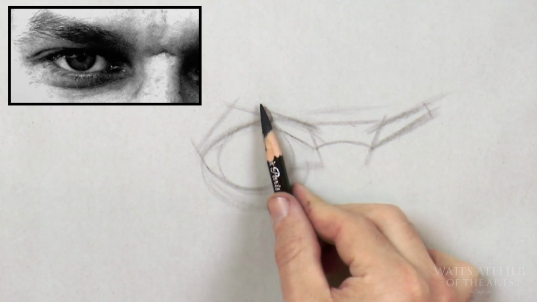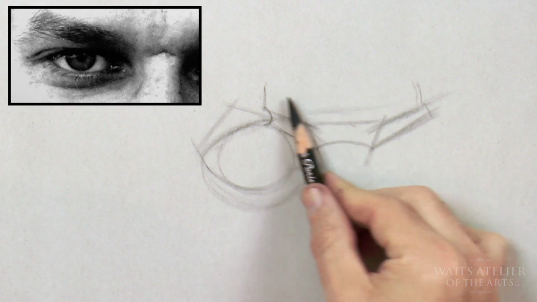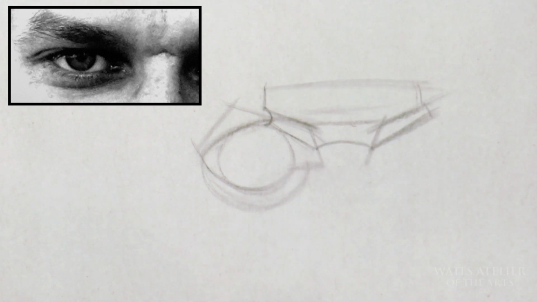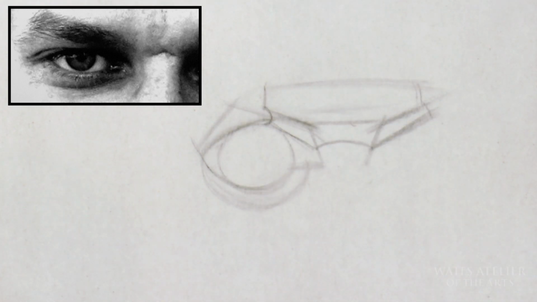So, something like that. So I'm just kind of going over that part of the skull just because it's so important to drawing the eye.